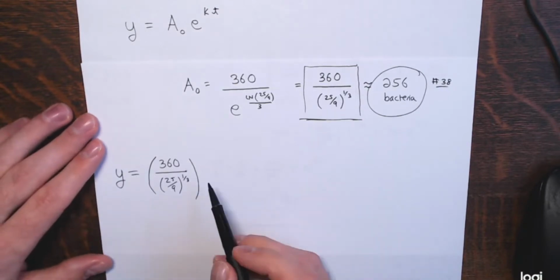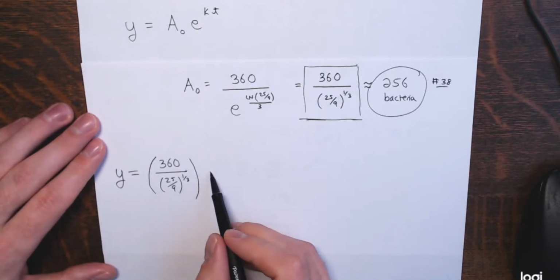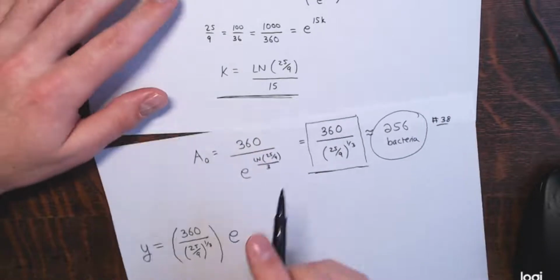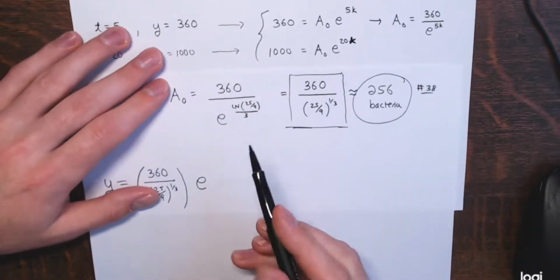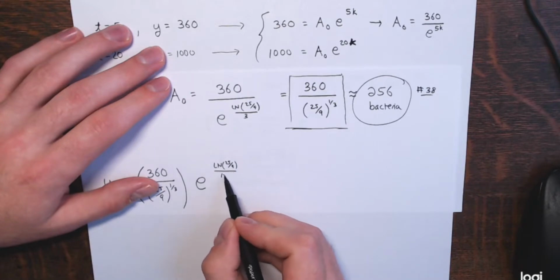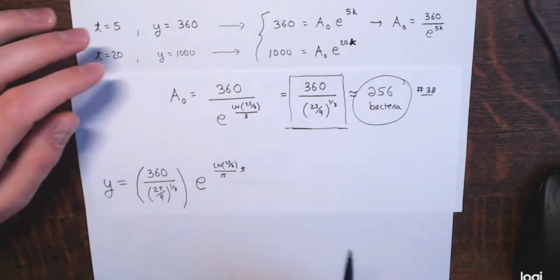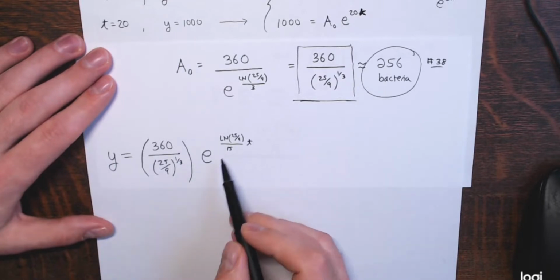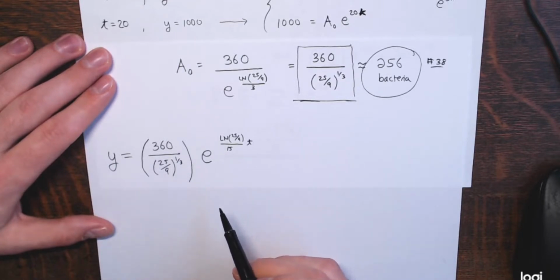Now I can complete the model. Times e to that natural log of 25 ninths divided by 15 for k, natural log of 25 ninths divided by 15 times t. And here's our model. Now again, I can rewrite this in a lot of different ways.